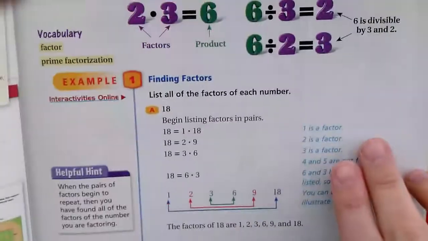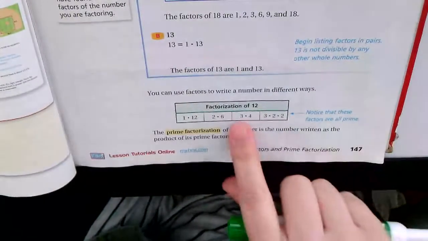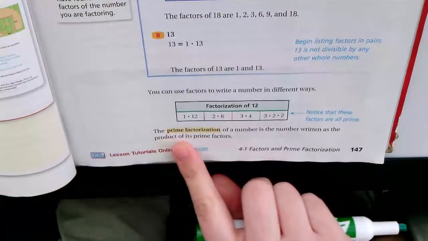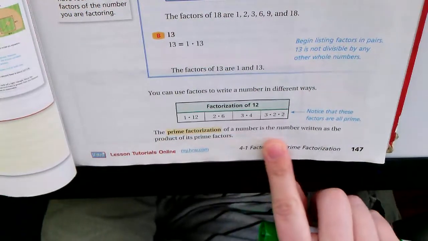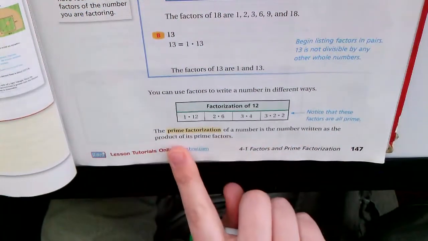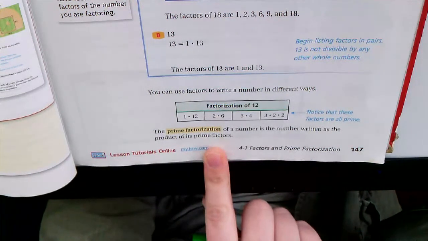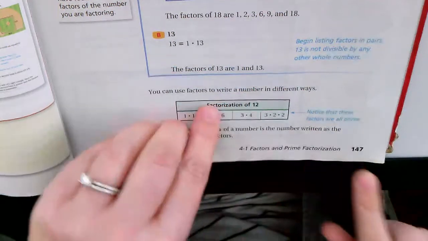I will do an example of this in just a second, but before we get to that, I want to talk about prime factorization as well, so I can do the examples together. The prime factorization of a number is the number written as the product of its prime factors. For example, let's go to the next page. This is probably the most common one that you may have seen already.